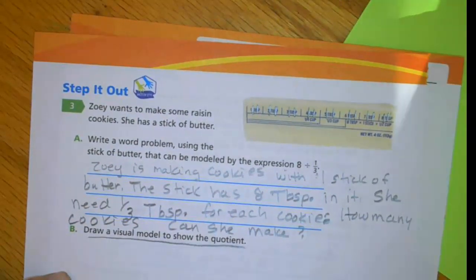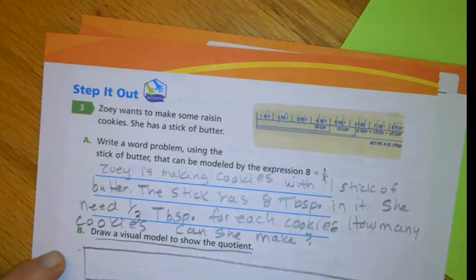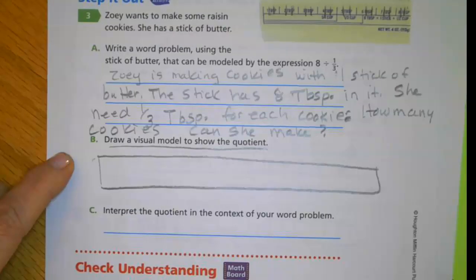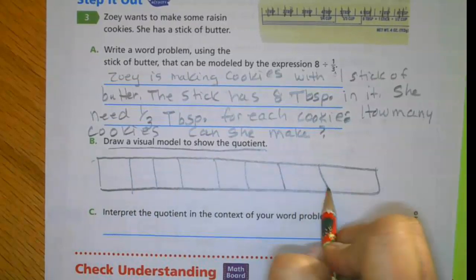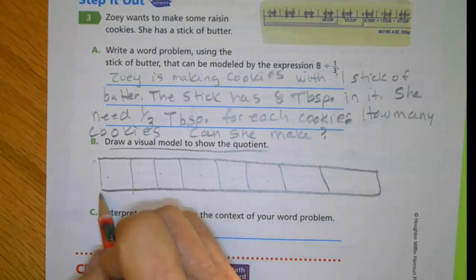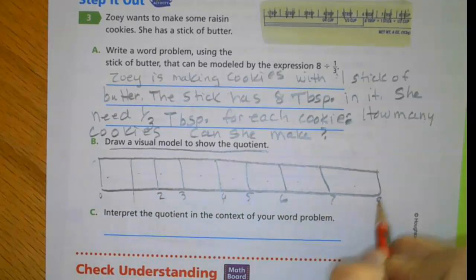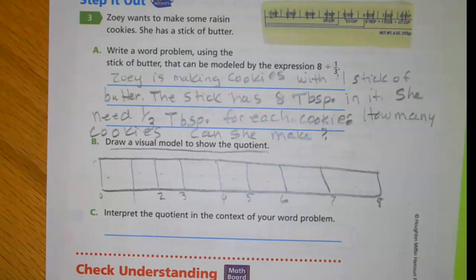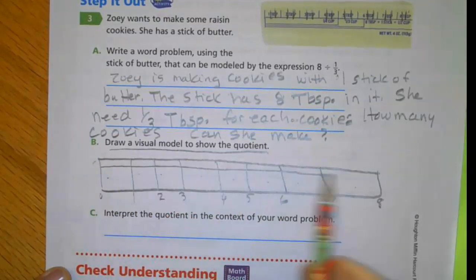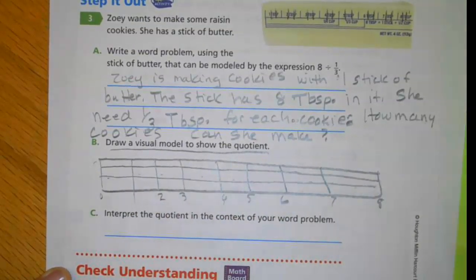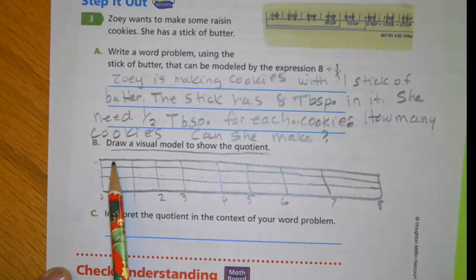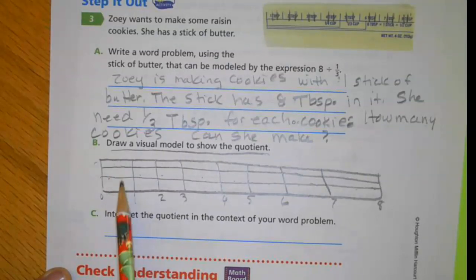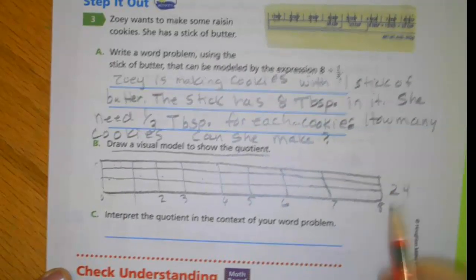Now we are to draw a visual model to show the quotient. Well, I'm just going to draw one gigantic stick of butter. And I need you to draw that also. Maybe yours will look a little neater. And I'm going to mark off the 8 tablespoons. 1, 2, 3, 4, 5, 6, 7, 8. So it's 0, 1, 2, 3, 4. And we're just going to pretend those are all partitioned equally. Okay, now I have to show this divided up into thirds. So I'm just going to do it this way. There's my 1/3 all the way across, and then 2/3, and then 3/3. So each of those tablespoons have now been divided into thirds. And so I can see each one of these would represent enough butter for a cookie. And so I know there's going to be 3 times 8 in there, which is 24. So I can make 24 cookies with this.